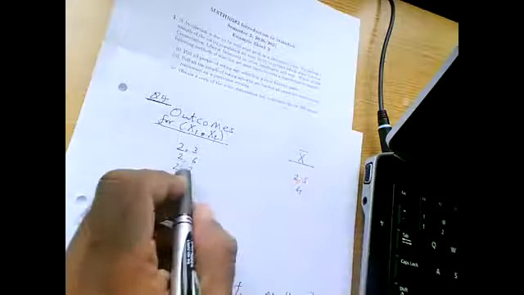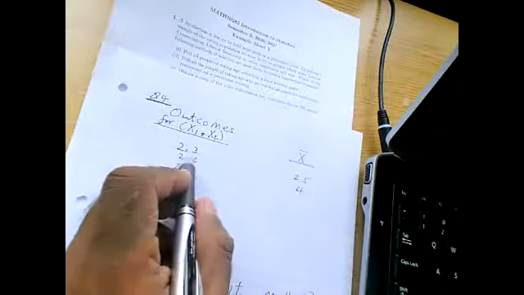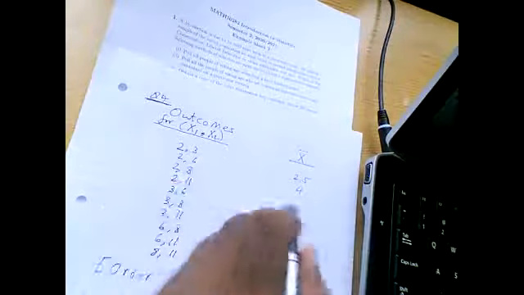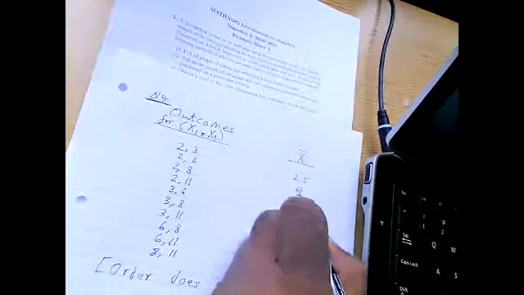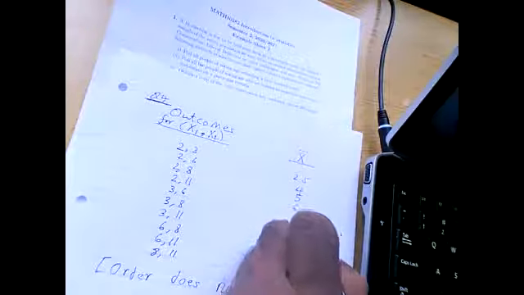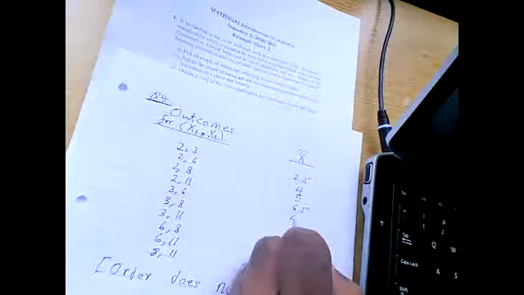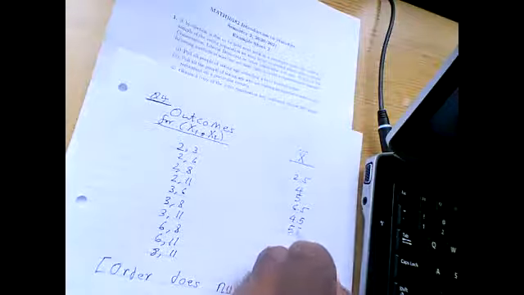Now the sample mean corresponding to 2 3 is 2.5. For 2 6 it is 4. For the next one it is 5, 6.5, 4.5, 5.5, 7, 7, 8.5, and 9.5.